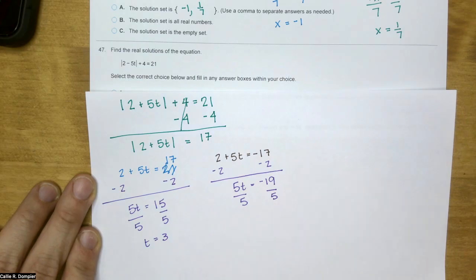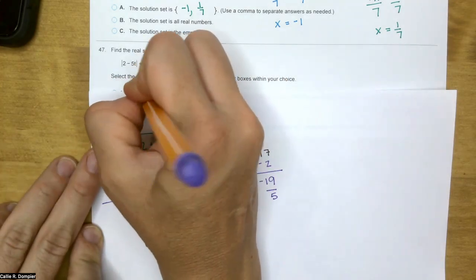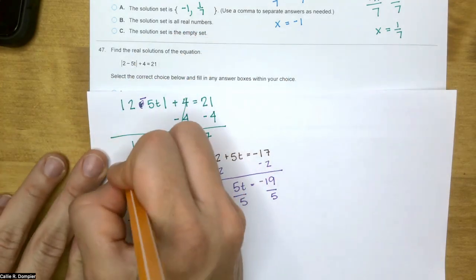did I miss something? Did I write it down wrong? 17 minus 2. Oh, I wrote down it as minus 5. I wrote it down as plus 5.